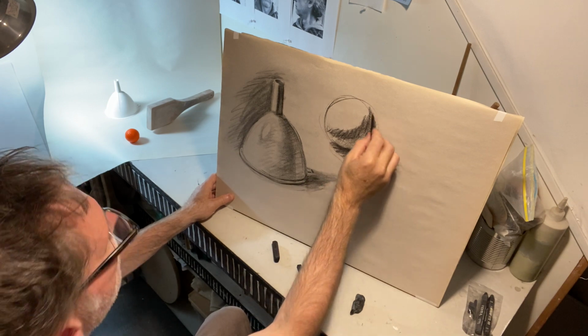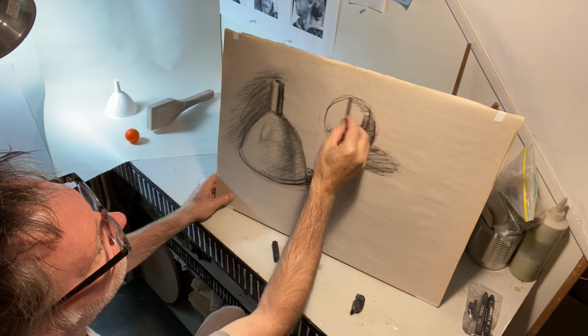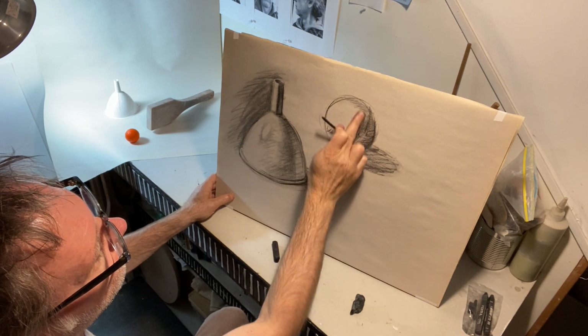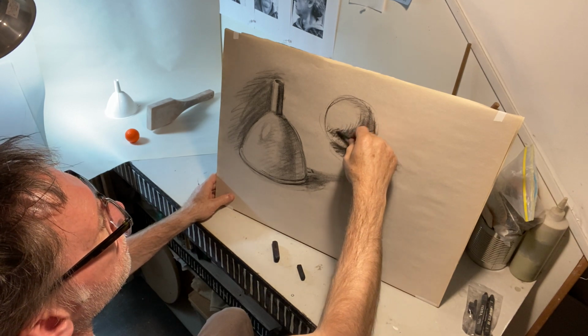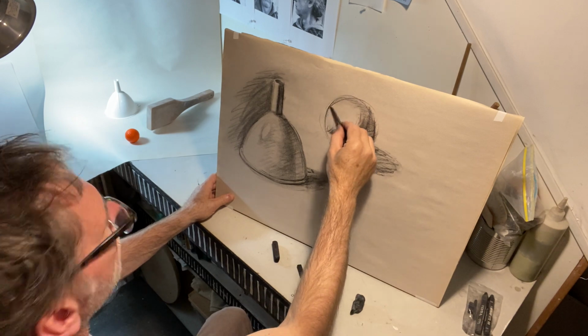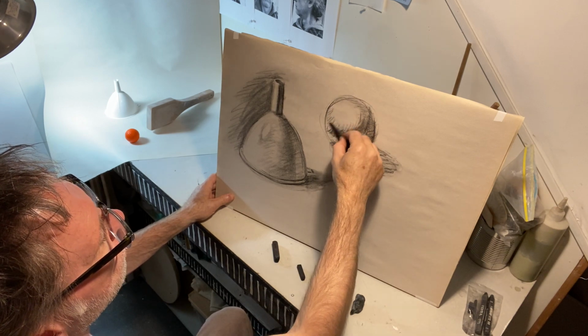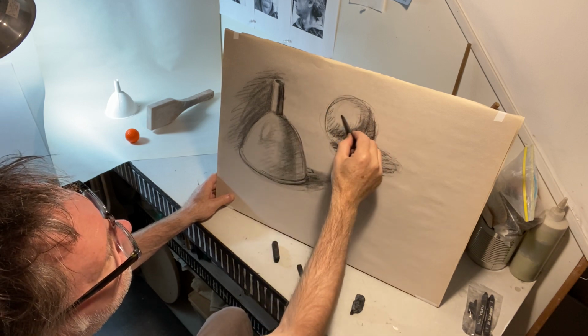And as we move our way up and around the sphere, we get to that highlight area, which is going to be kind of right in here. That's where the light is going to be the brightest.